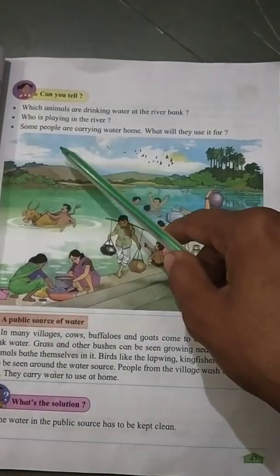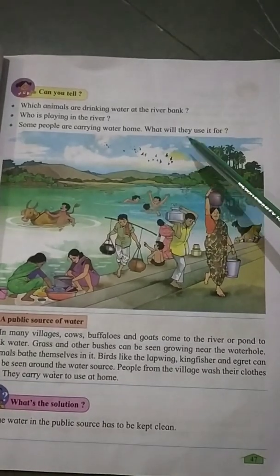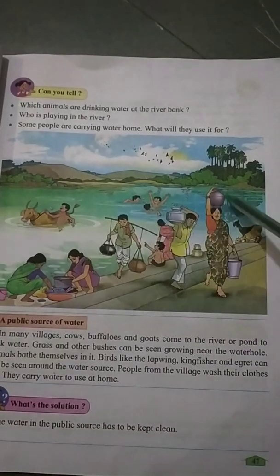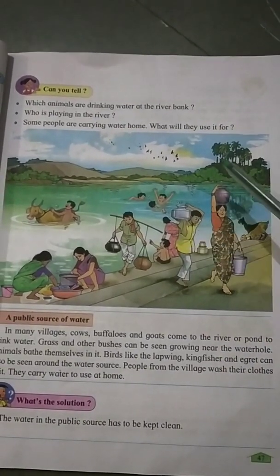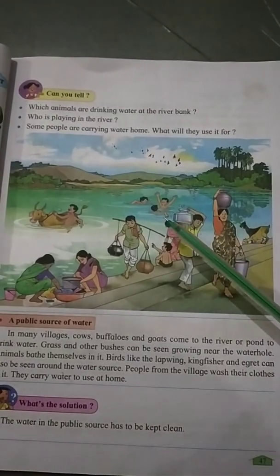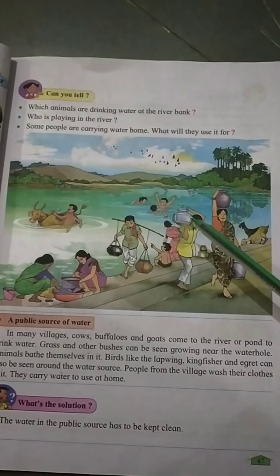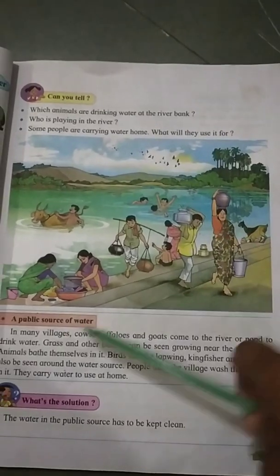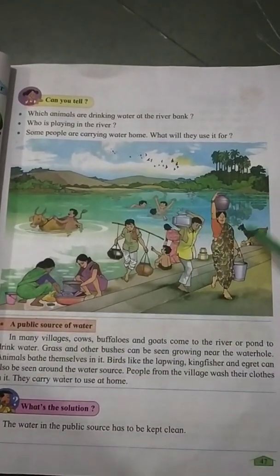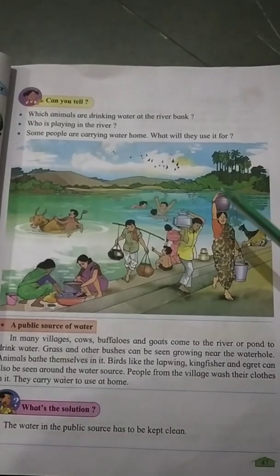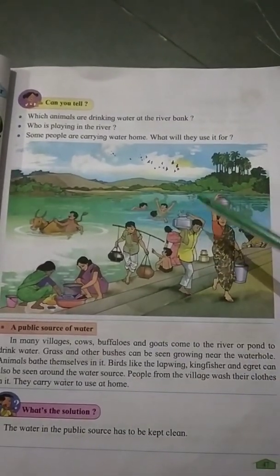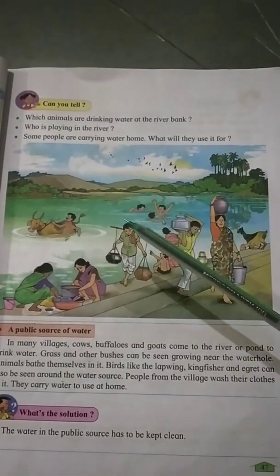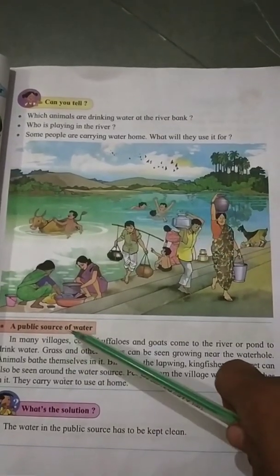Yes or no? Some people are carrying water home. What will they use it for? Some people are carrying the water from the river to home. For what purpose will they use this water? They can use it for washing clothes, cleaning utensils, and for other purposes. They can use this water for the animals also. A public source of water: things like these are called a public source of water, where anyone can come and take the water for their use. It is for the public. Such a source of water is called a public source of water.